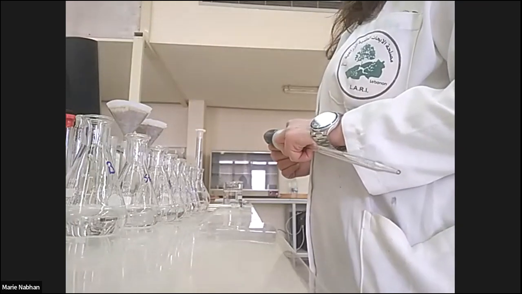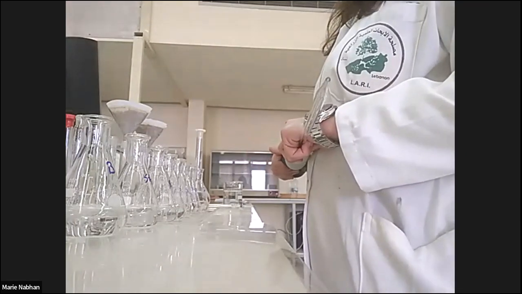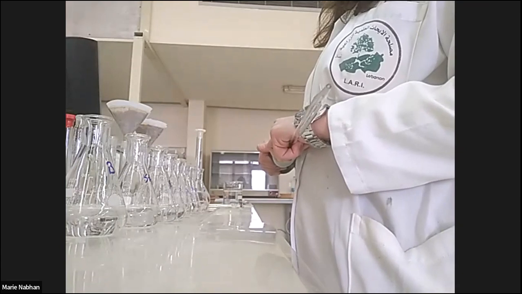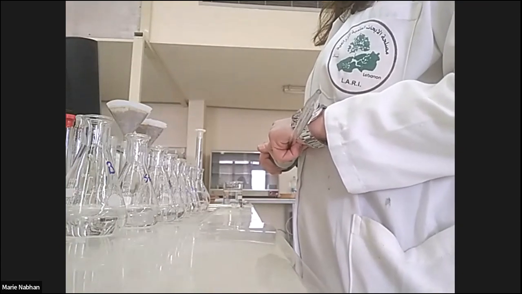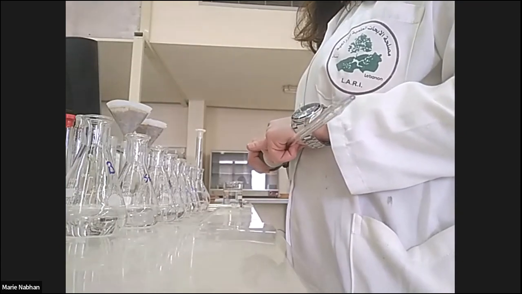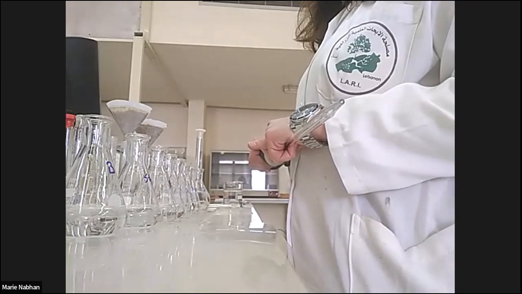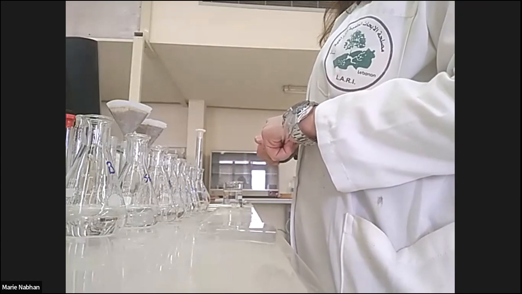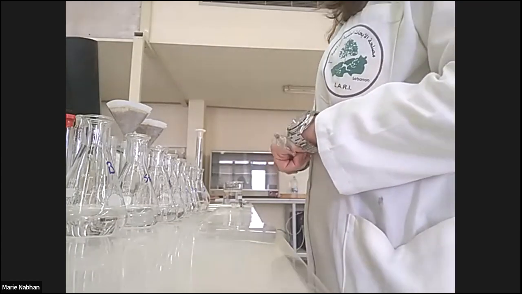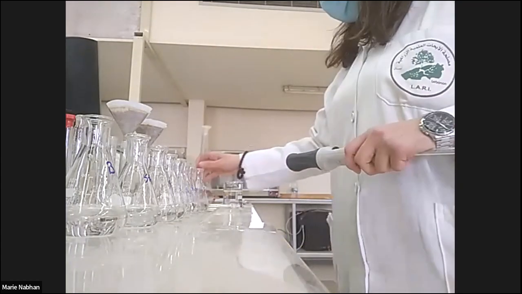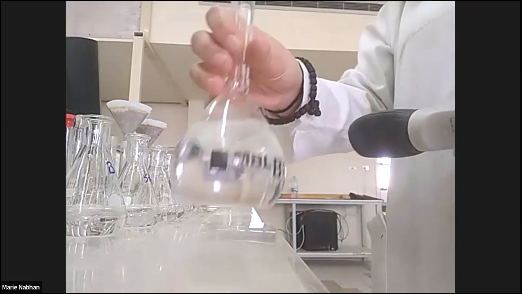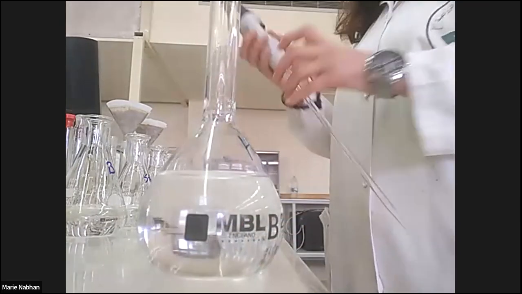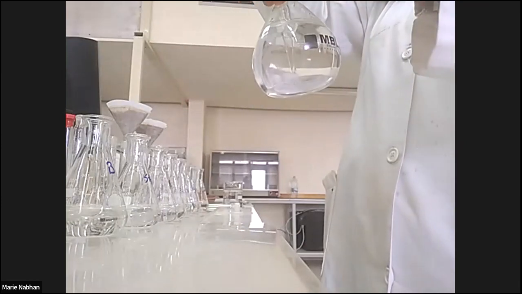From the suspension, since we expect that we might have a lot of sulfate, I did the dilution 1 to 5, meaning 10 milliliter of the suspension in 50 milliliter of water. I will start now by adding the HCl, 10 milliliter, to every flask.